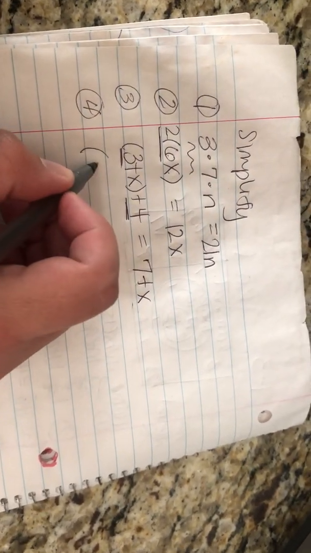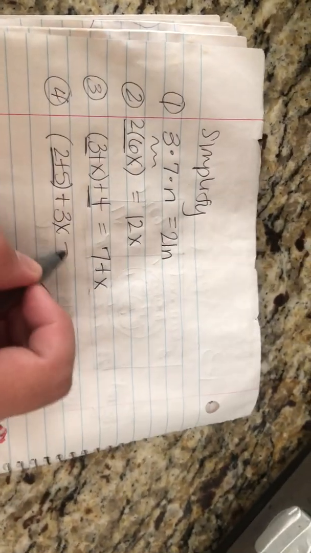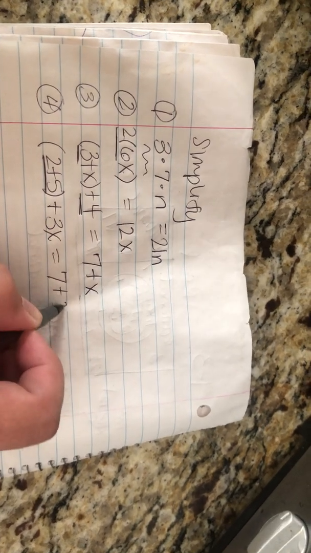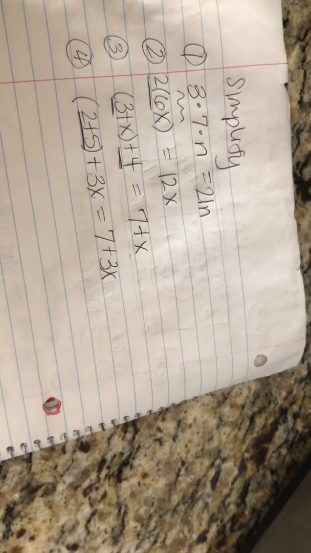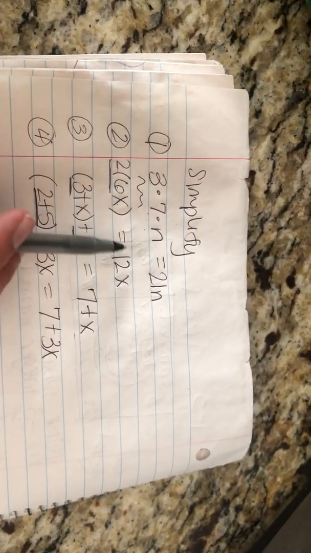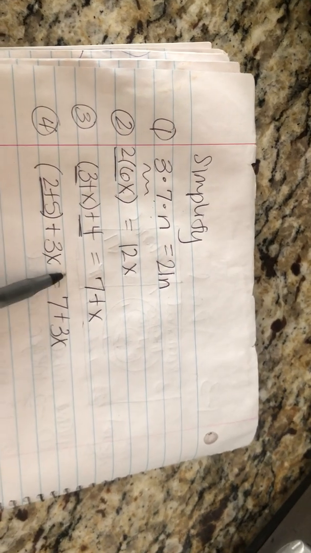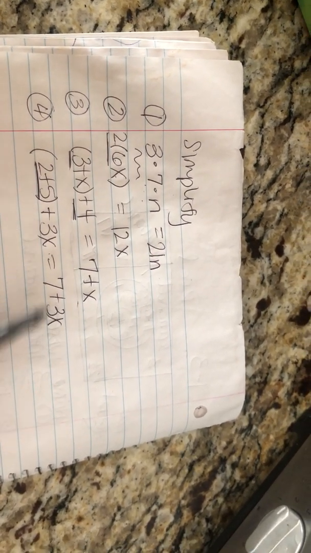Or like if they put 2 plus 5 plus 3x. Well, 2 plus 5, that's 7. So 7 plus 3x. And I can't put those together once again because 7 and 3x are not like terms. These are like terms because it's multiplication, and you can multiply things that are different. But when you're adding and subtracting, they have to be either plain numbers or both have x's on them to be like terms.